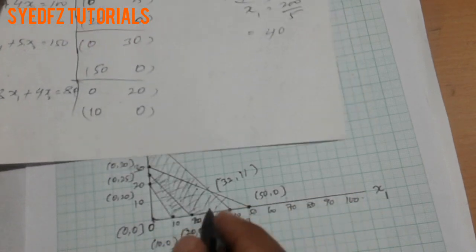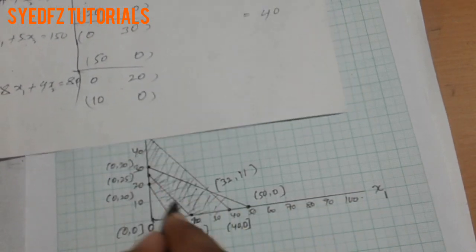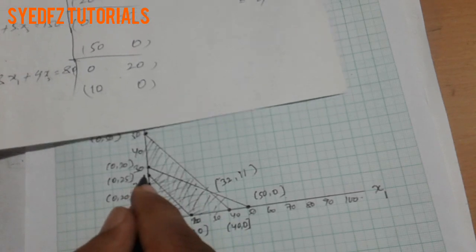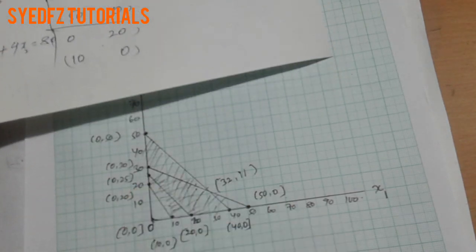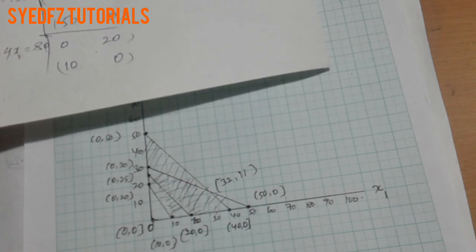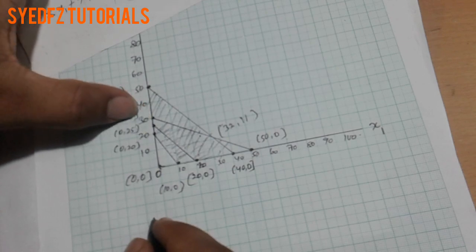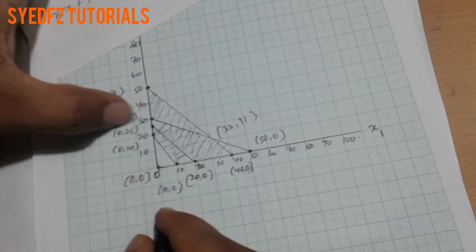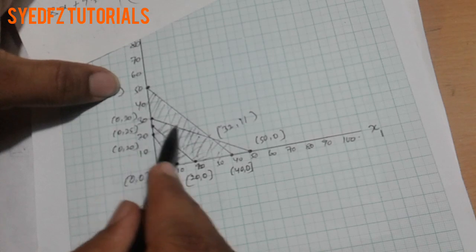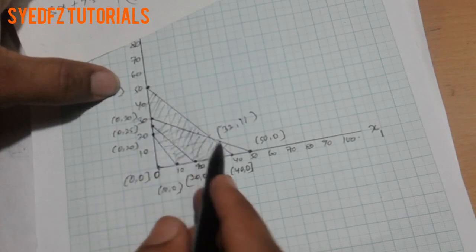Okay, what is the extreme point inside? This one is the extreme point which we have to calculate the answer. So how can we get the extreme points here? First take this, because this is the gap, so take this round circle one.